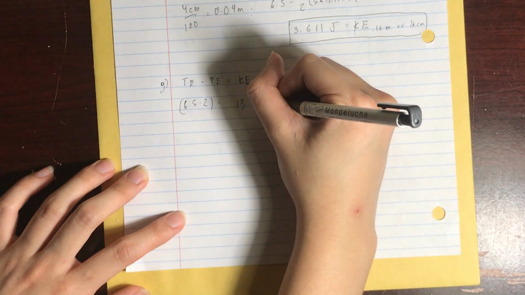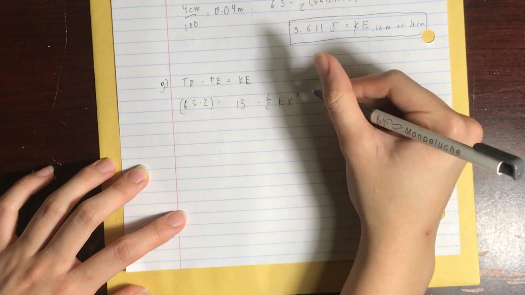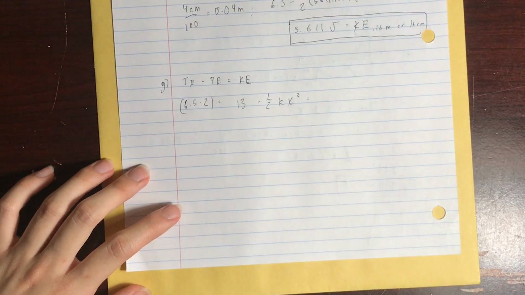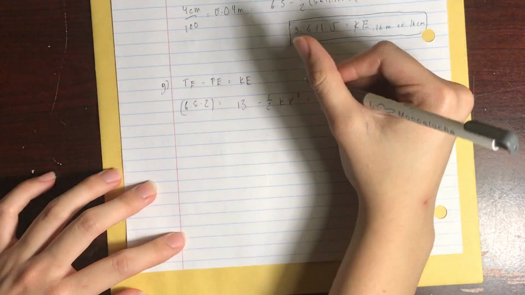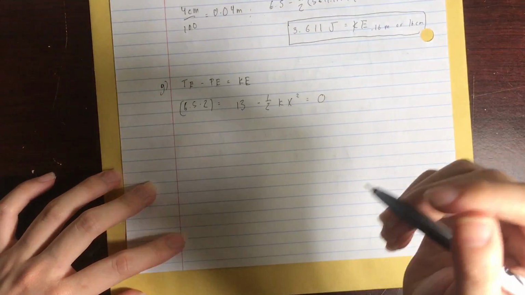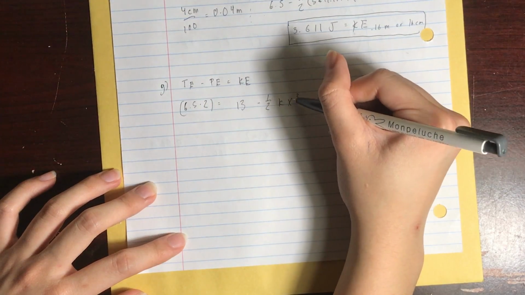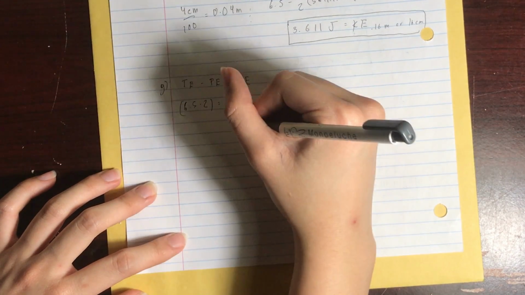So 13 minus 1/2 kx squared, which is potential energy, will equal, so we know that at the turning points kinetic energy is 0 because velocity changes direction, so that will be 0 on this side. And then again we'll plug in what we know to solve for the distance, because that will tell us where the turning points are.